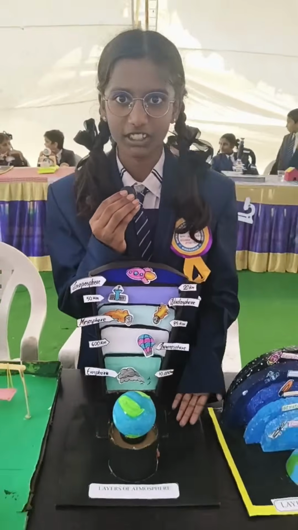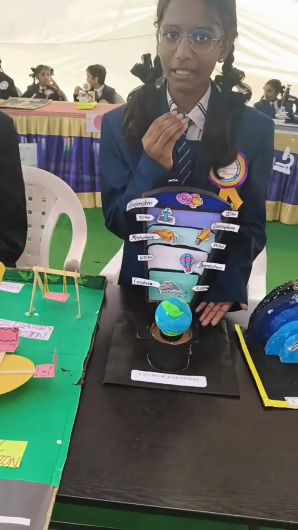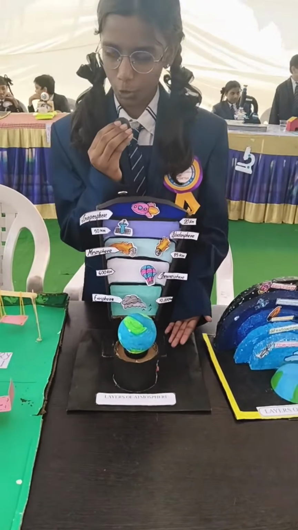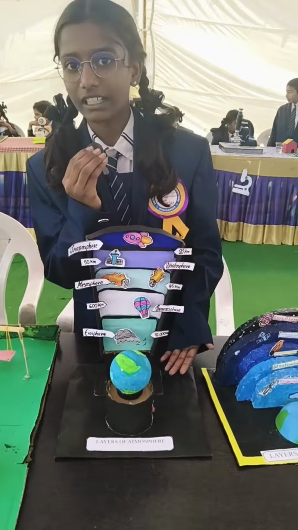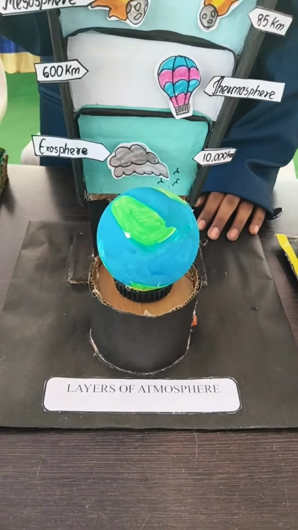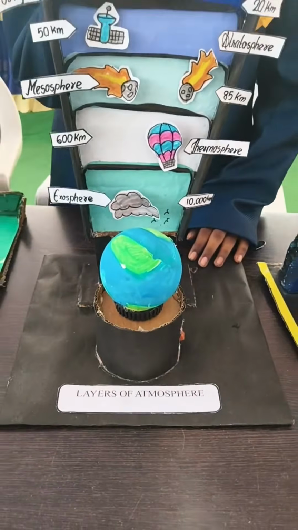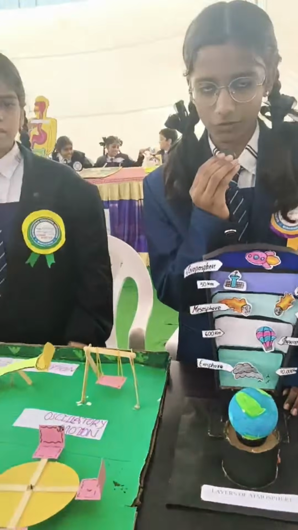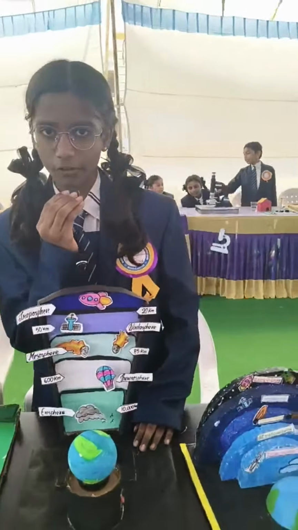This is my project. My project is about layers of atmosphere. There are mainly 5 layers of atmosphere. They are troposphere, stratosphere, mesosphere, thermosphere and exosphere. Troposphere, it is from 0 to 12 kilometers high. It is the lowest layer of atmosphere. It contains more oxygen.